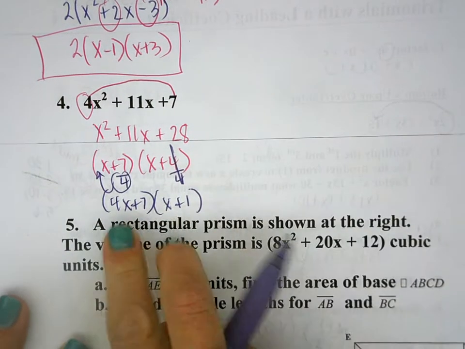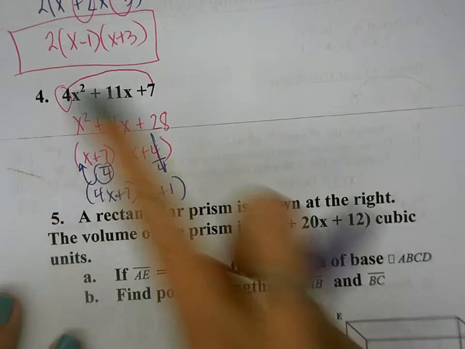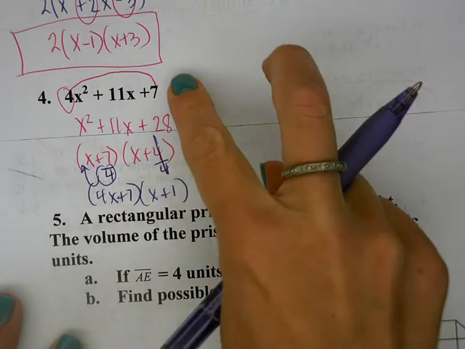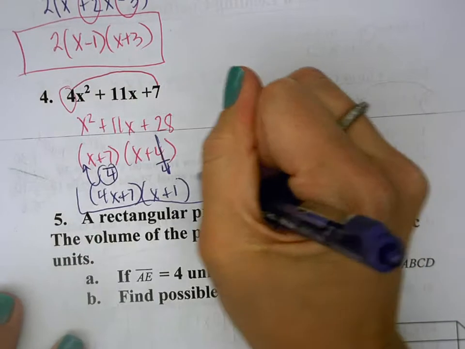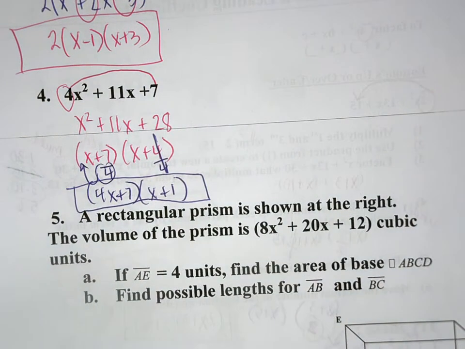Double check. 4x times x is 4x squared. 7 times 1 is 7. Questions? Did I go too fast?